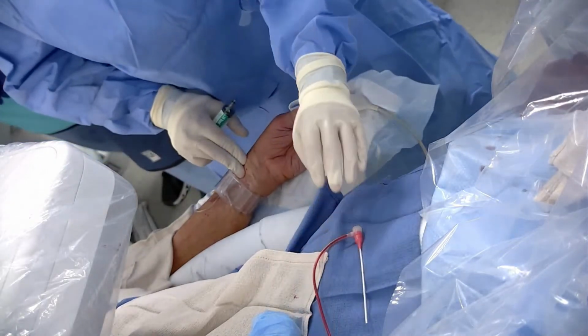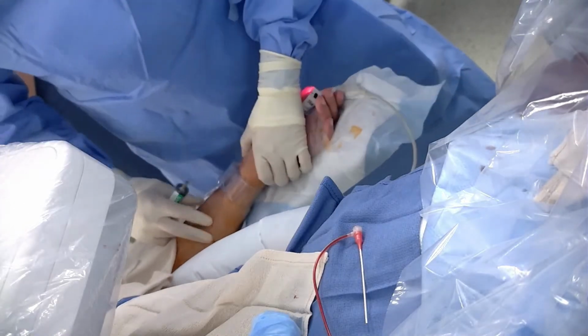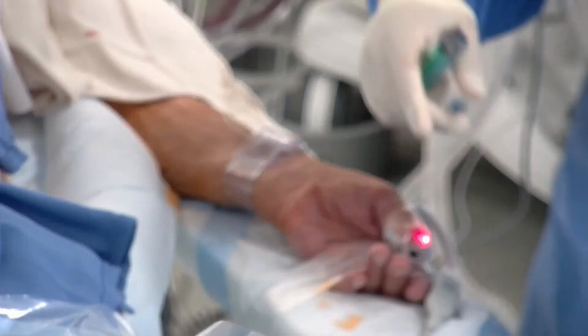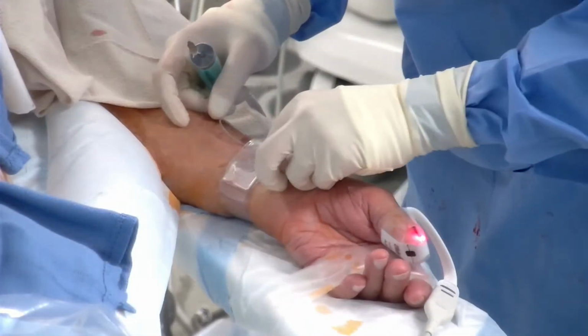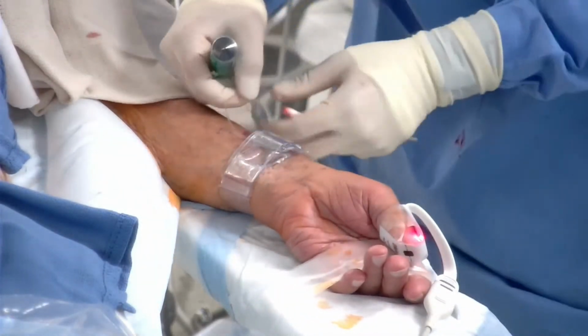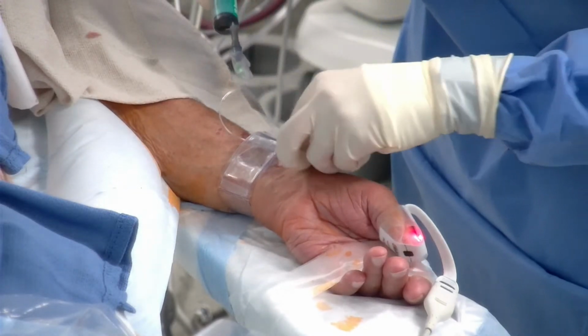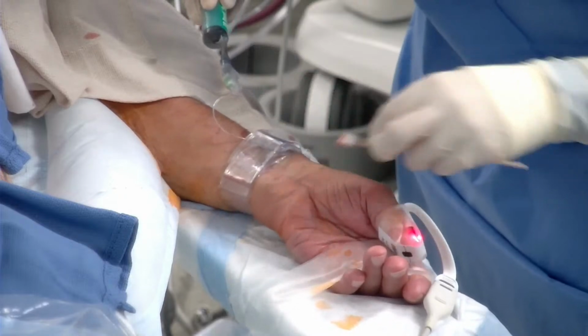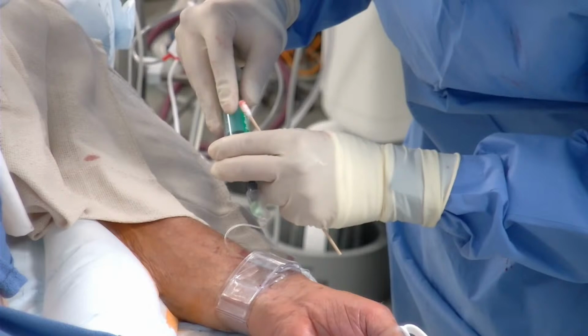It's a little hard to see. Sometimes when blood gets underneath there, it's hard to tell exactly if it's bleeding or not. So he's just cleaning underneath with a Q-tip here. Now he's going to slowly let out a little bit of air until he sees blood coming out of the arteriotomy, and then he'll put in 1 cc more. And we'll leave it up.